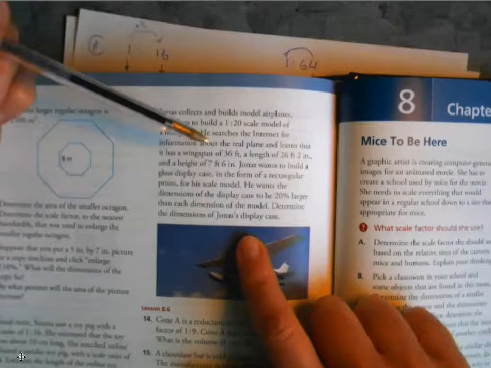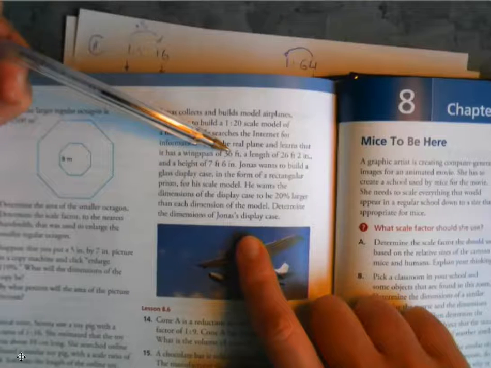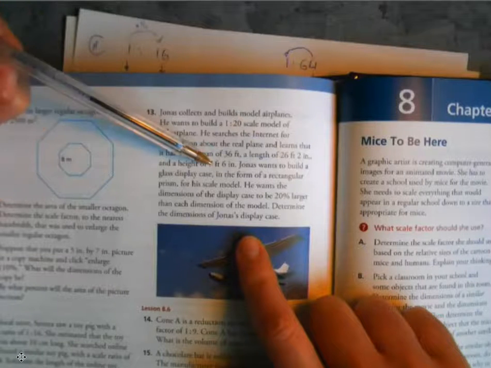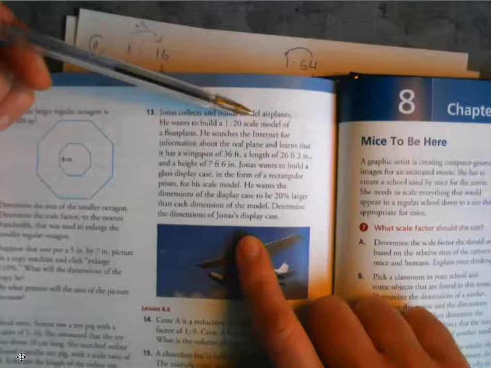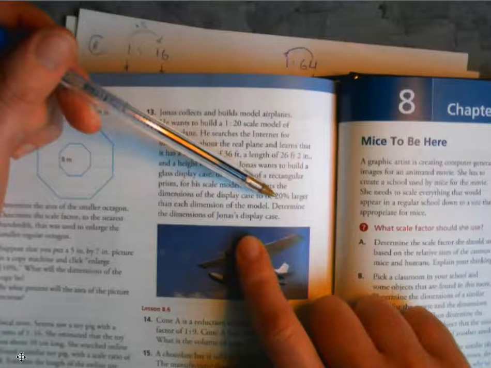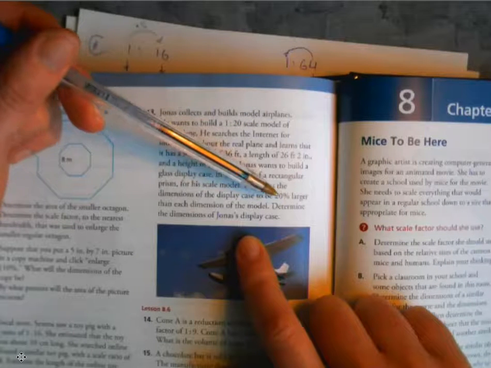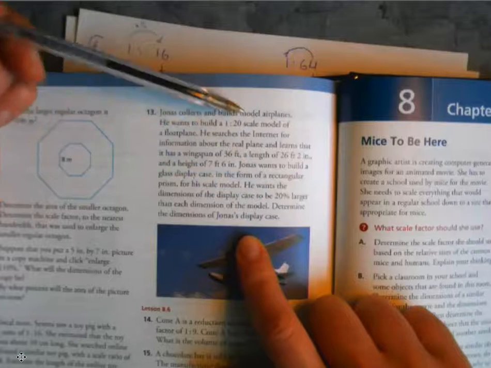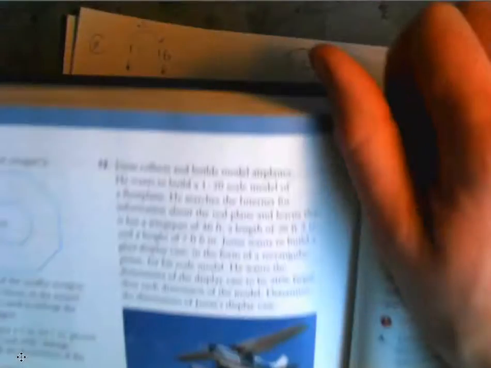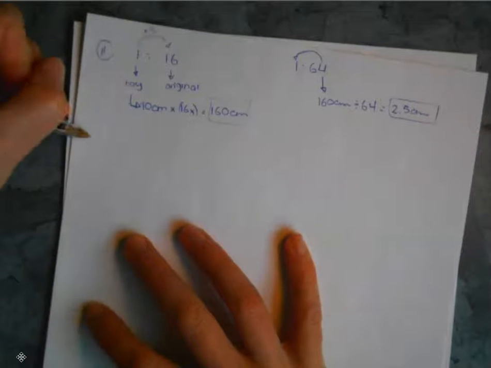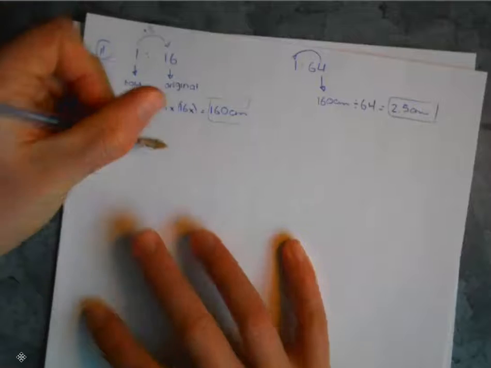Okay, so what do we need to do here? Well, first of all, we have the dimensions of a real plane. What are going to be the dimensions of his model? Then once we know the dimensions of his model, we can figure out what 20% of those sizes are, add them to the sizes that we calculated, and then that will help us solve for the size of the case. So basically, this is question number 13.